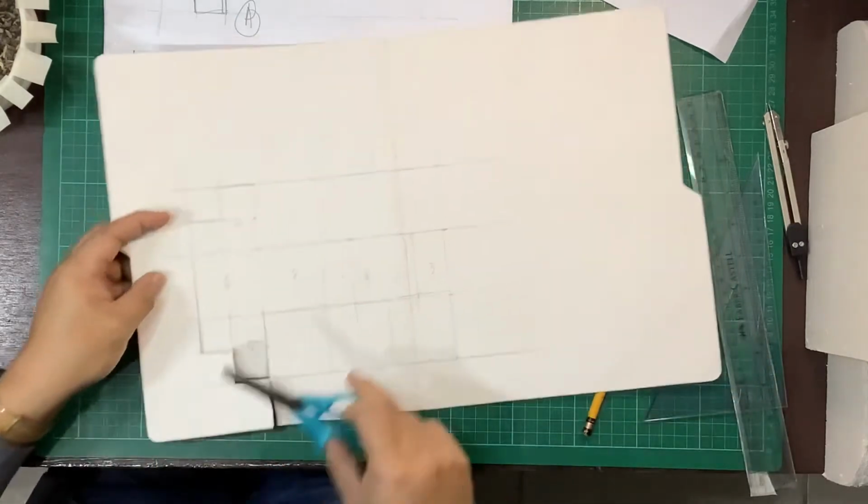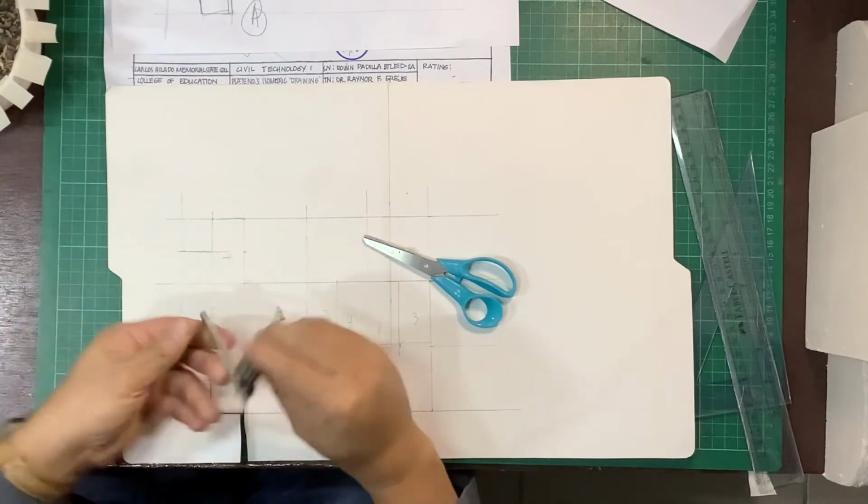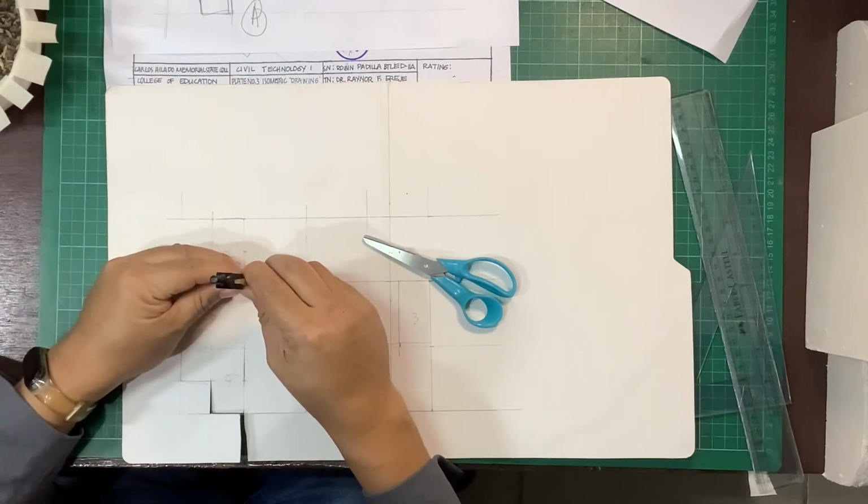Oh my, I forgot to use the compass. So you could also use the compass to transfer the measure going here. Say, for example, this.